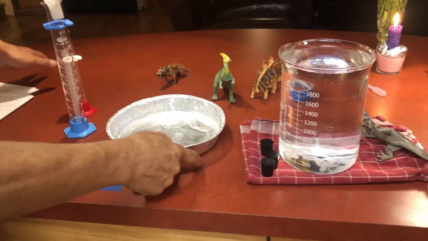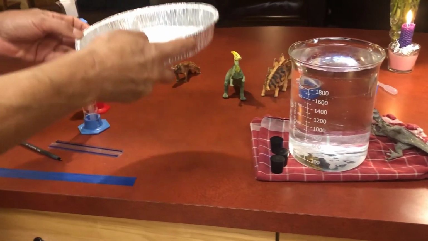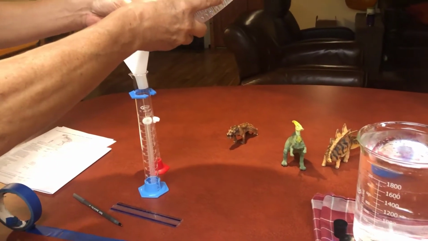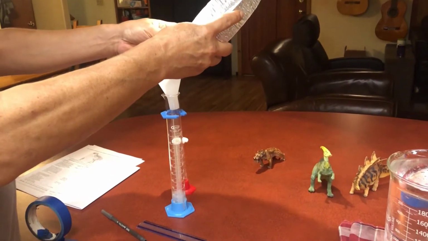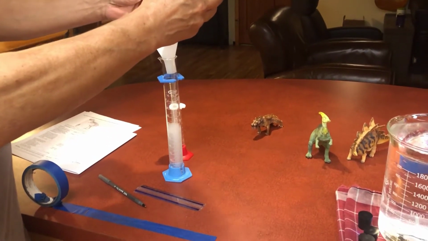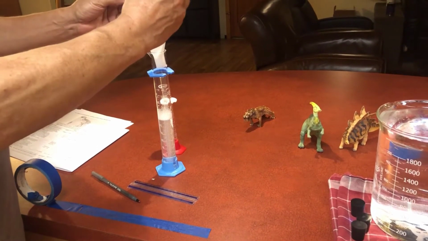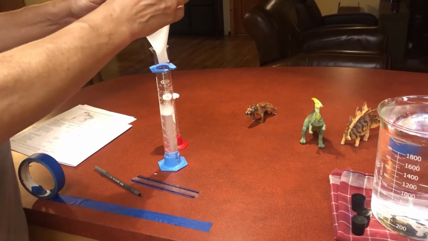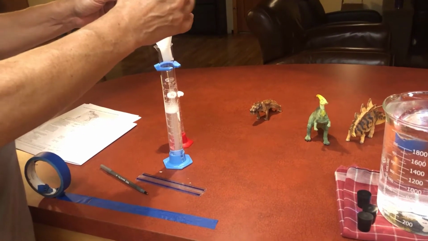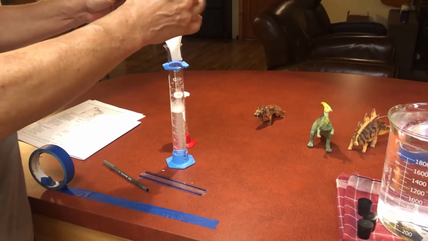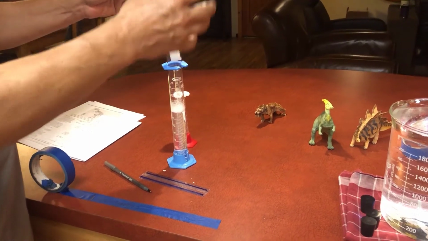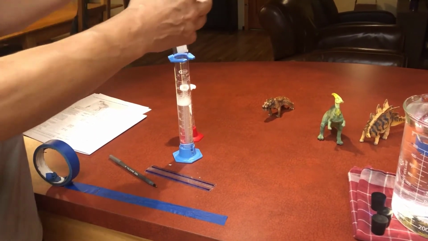Then we're going to pour this into the graduated cylinder to see what the volume is going to be here. Every last drop, because we're doing science.